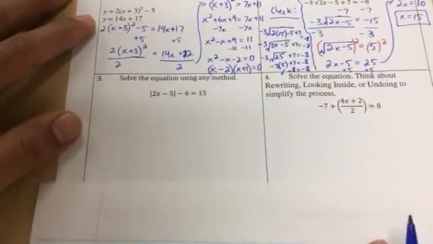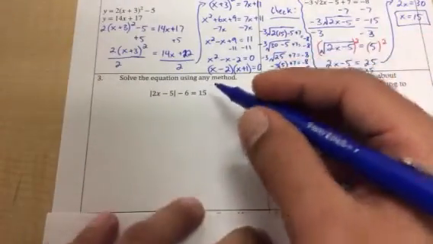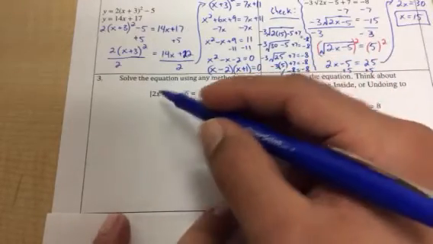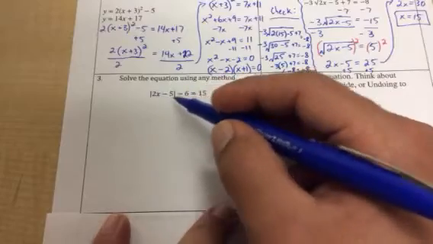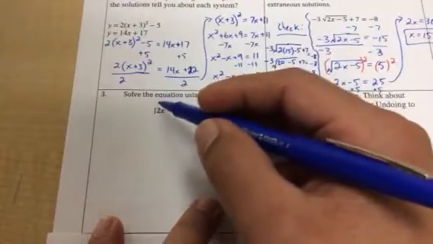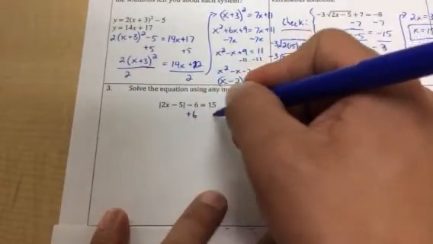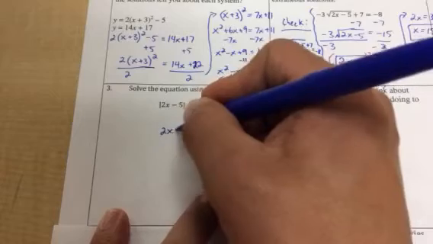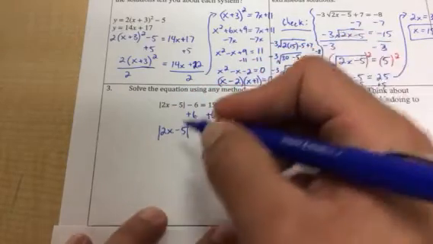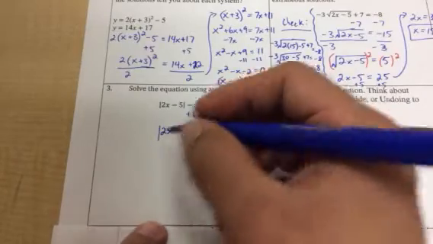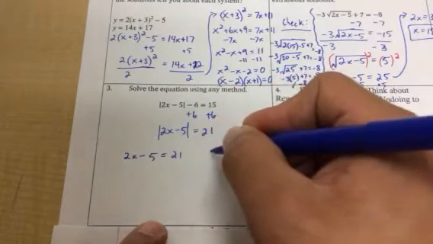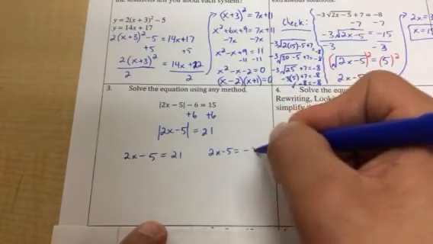So number 3, you guys have this equation here, and they're asking you to solve, so we want to find out what x is. Now the first thing I want to do is isolate the absolute value. Same thing as what we did over here. We isolated the square root function, now isolate the absolute value. So add 6 to both sides. We get 21. To undo the absolute value, we write two equations. One of them equal to 21, the other one equal to negative 21.